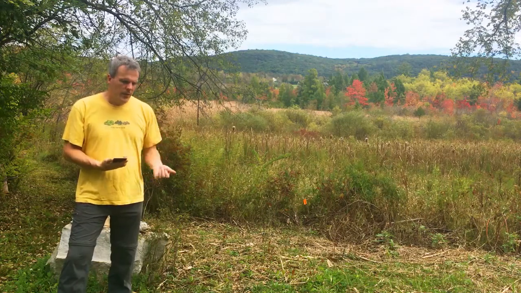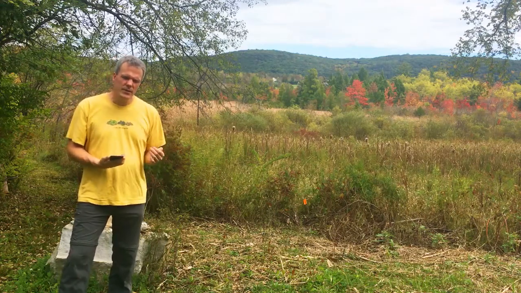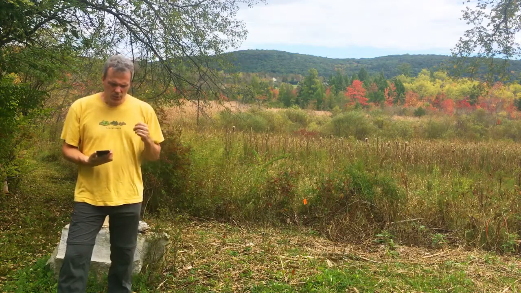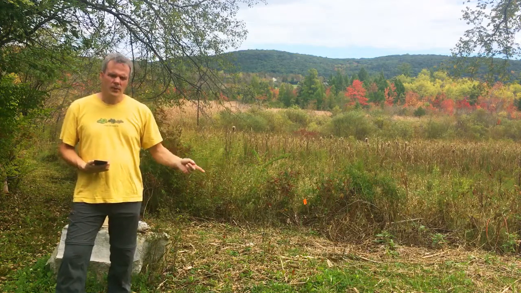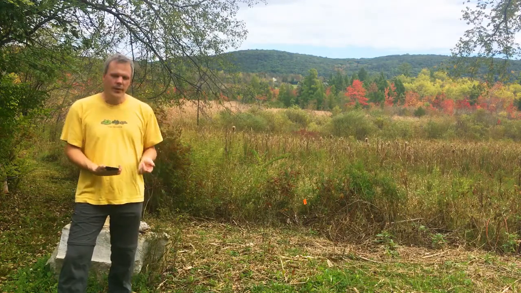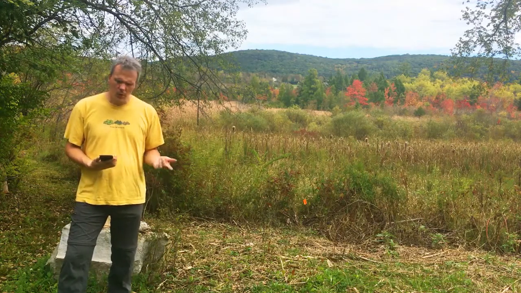Very important, this step, because if you don't save your track now before you get to the car, you're going to end up getting home and then opening up Map Plus and saying, wait a second, I didn't walk 25 miles. Well, how did that happen?